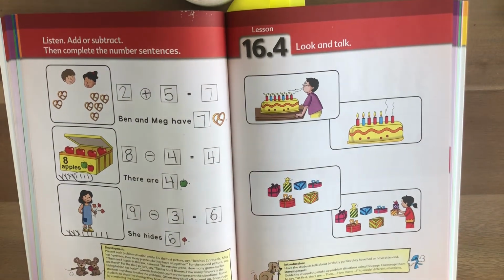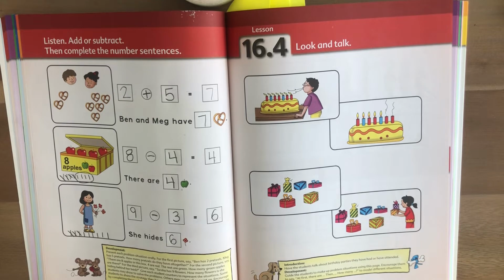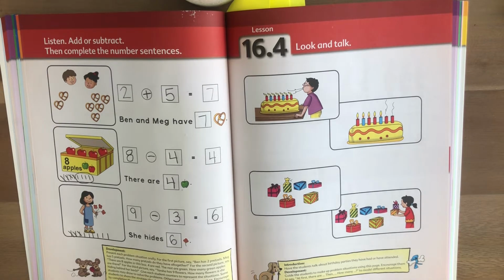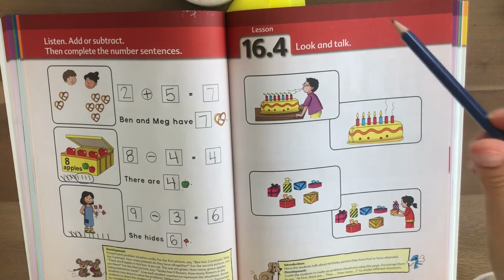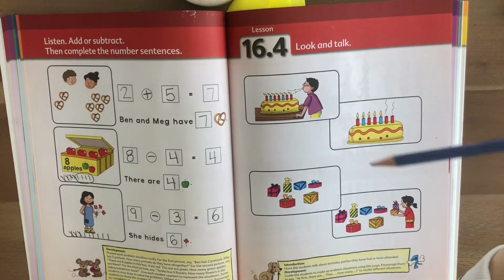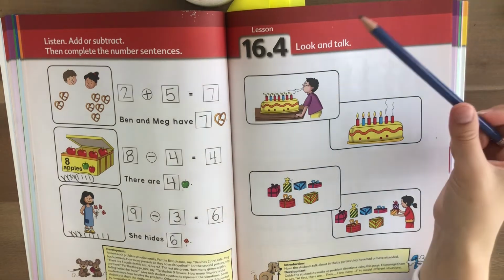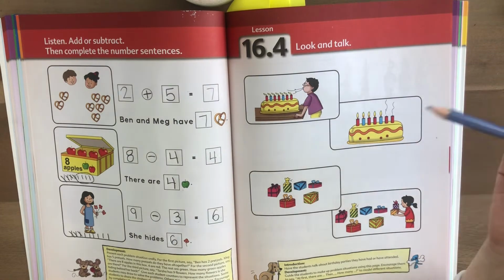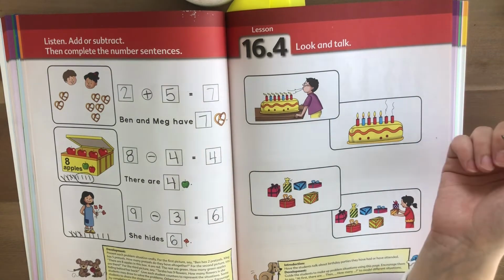Okay, now this is a look and talk. First of all, boys and girls, who has been to a birthday party before? Have you been to a birthday party before? Now at birthday parties, we have cake and there's often presents. Let's look at these first 2 pictures here. On this cake, we have a bunch of candles. Let's count to see how many candles we have all together.